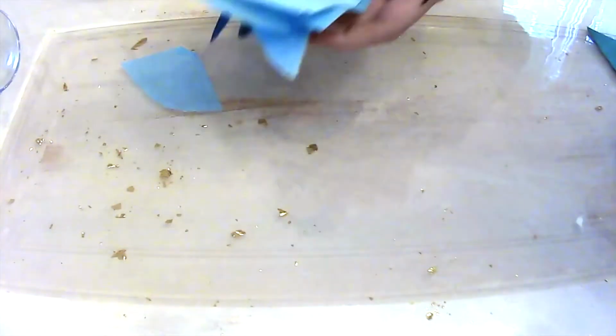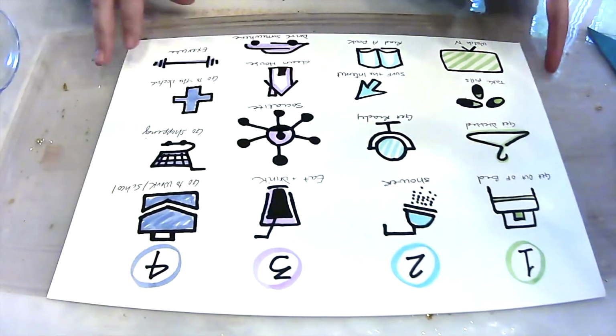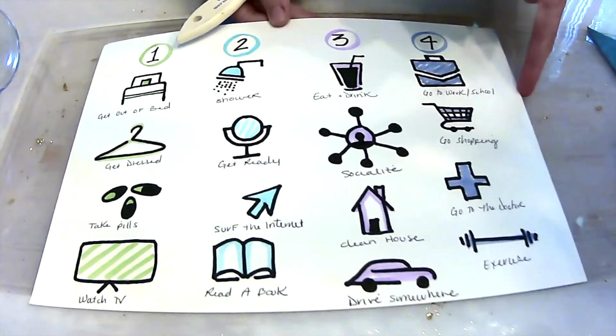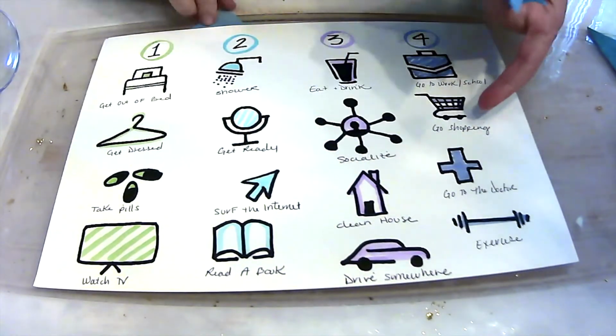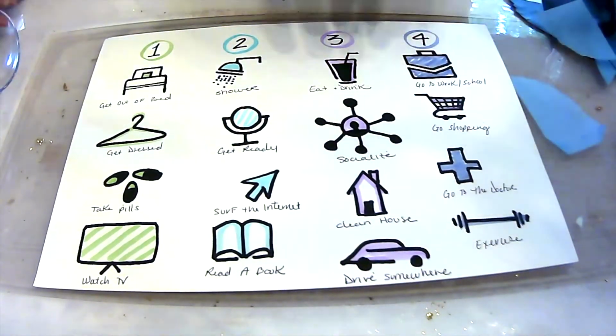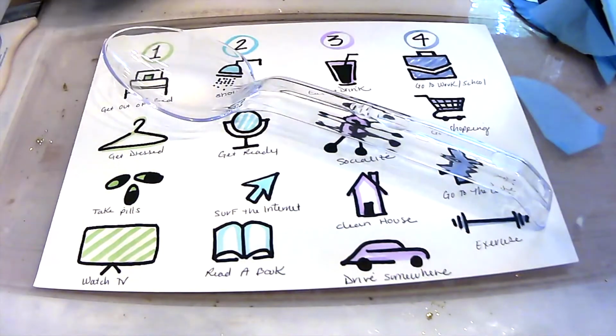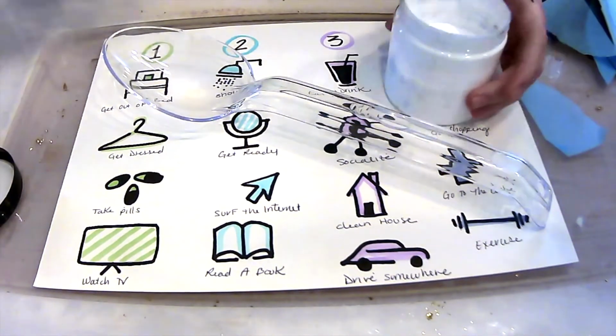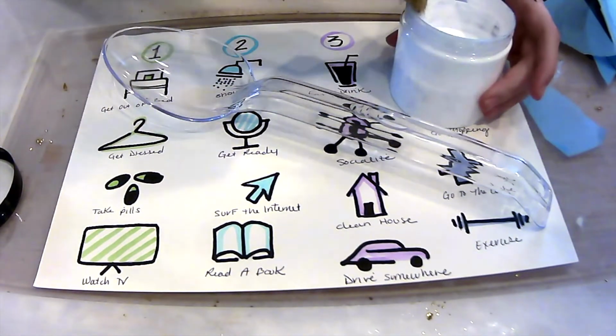So upon doing this, I'm going to do it actually on top of this piece of paper. That way, one, you can see it, and two, so that I don't get it on my table. So really all you're going to do, and if you're not familiar with Mod Podge, it comes out white, but actually ends up drying clear.